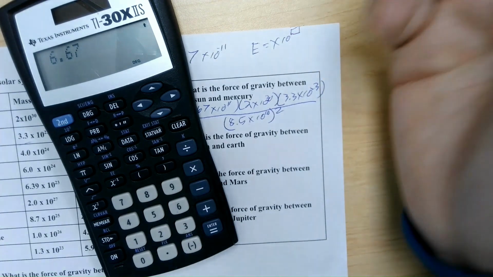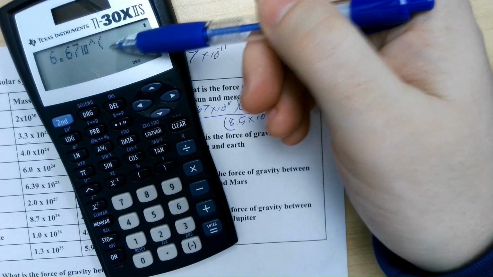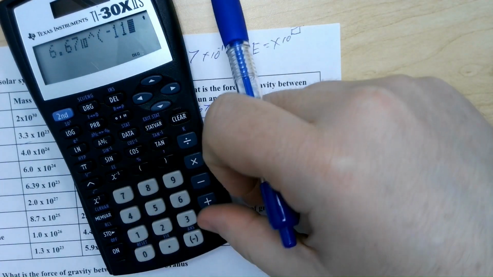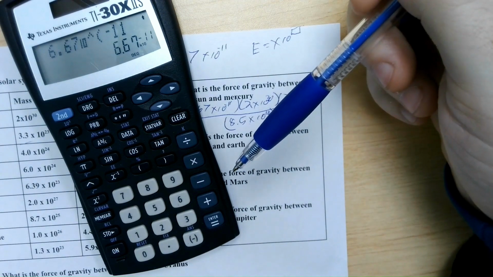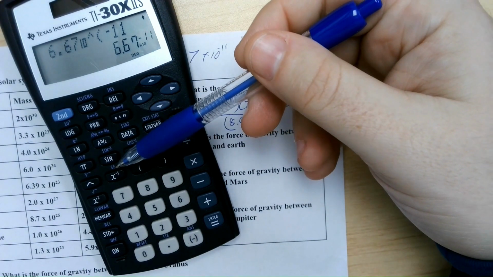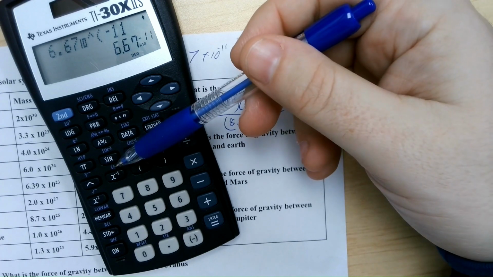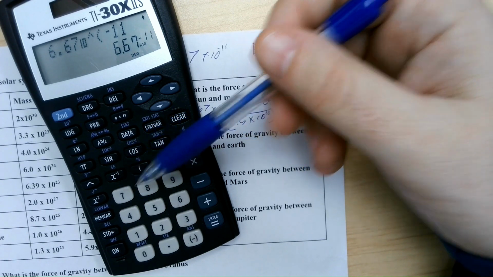The other way, and this is purely redundant, it is times 10 to this number, which gives you the same result. Right? So those are three ways that you can put numbers into your calculator using scientific notation. I strongly recommend this EE value, but it's up to you. You can do it however you like.